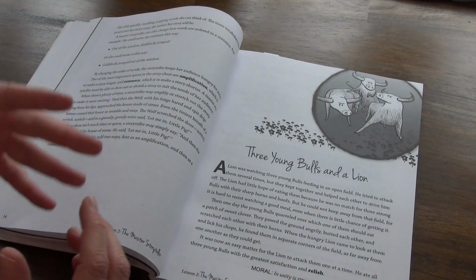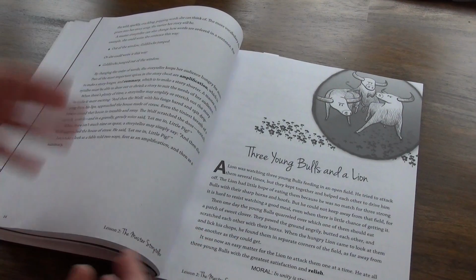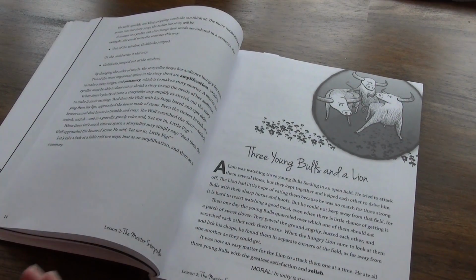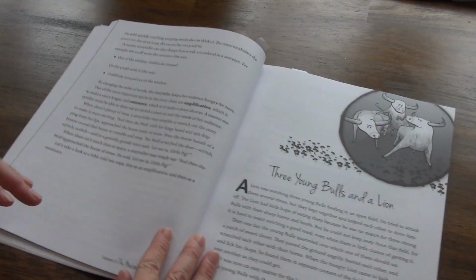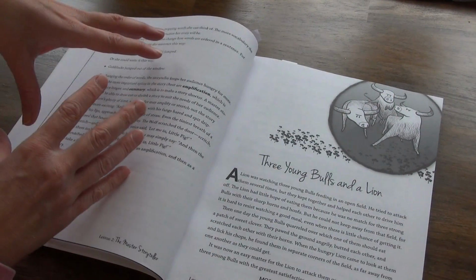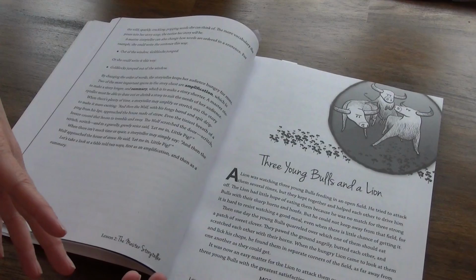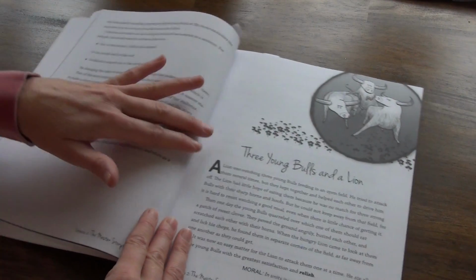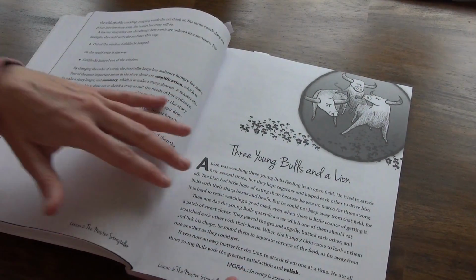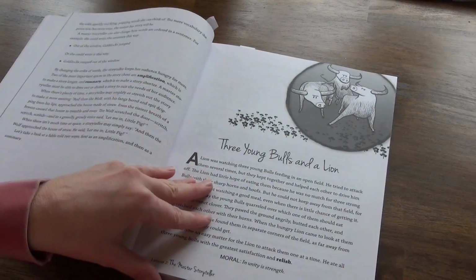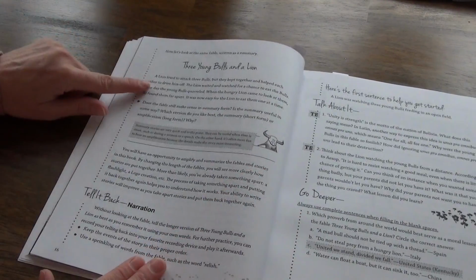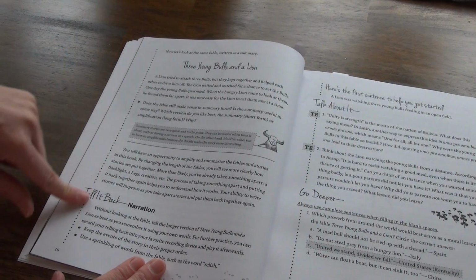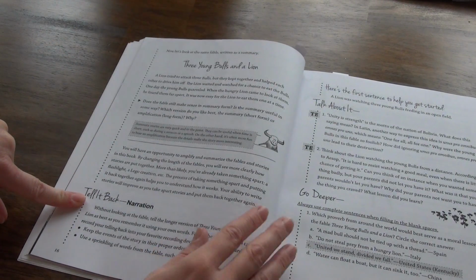Instead of being the green fluffy grass, we could be like the grass. And here it gave a little example of the 3 little pigs and how we had an amplification version and a summary version. Now she was going to work on this with this fable, The 3 Young Bulls and a Lion. We read the story together. We asked the questions. I had her tell me the story back.